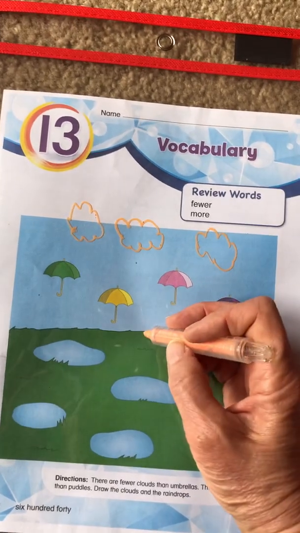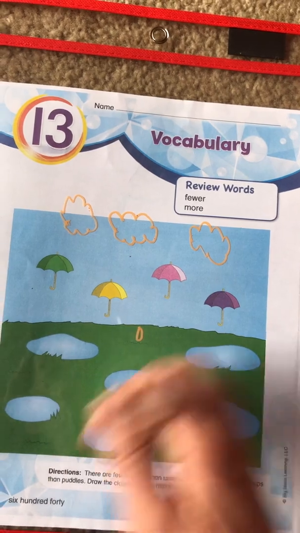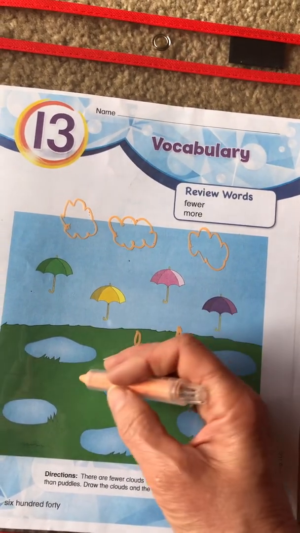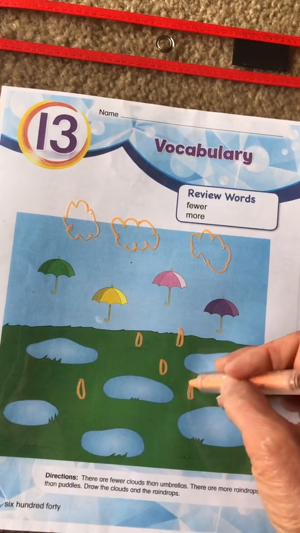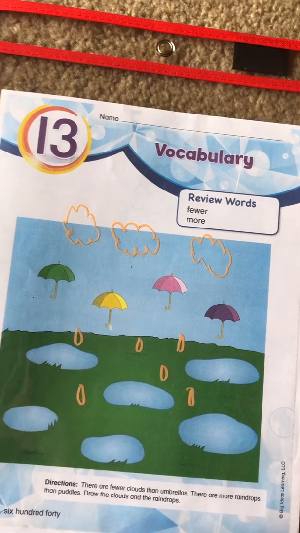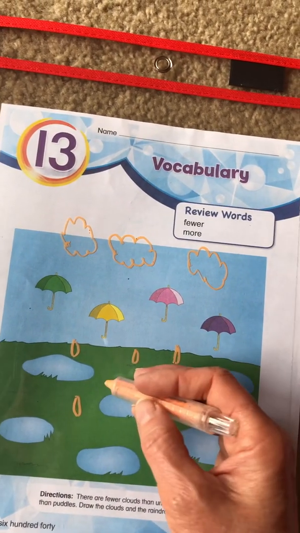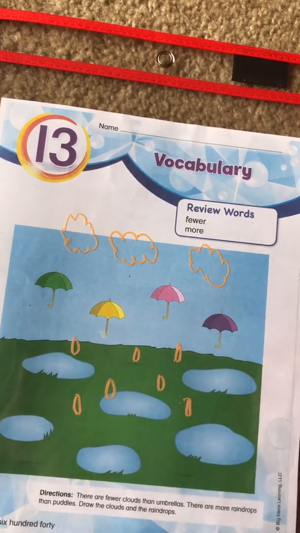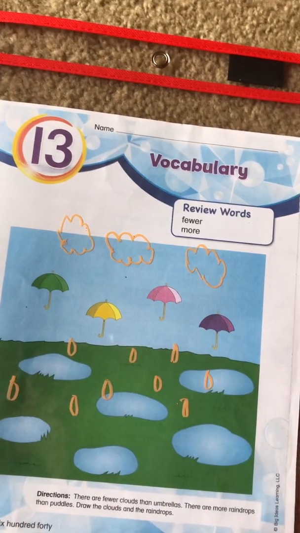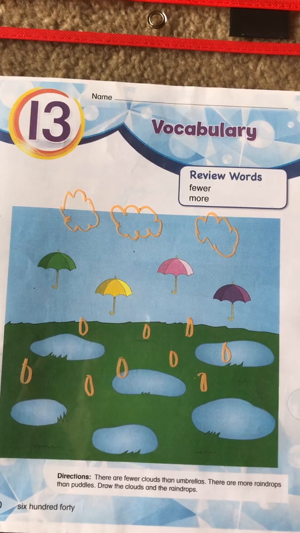If you make only 1 raindrop, is that more? Nope. How about 2? Nope. 3? 4? 5? Should we stop at 6 raindrops? No, because then it would be equal to the puddles. We want more. So you can make 7, 8, 9. You can keep going. You can even make 100 raindrops.